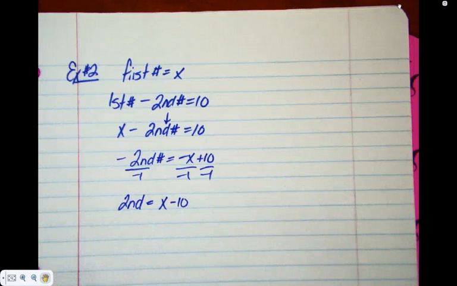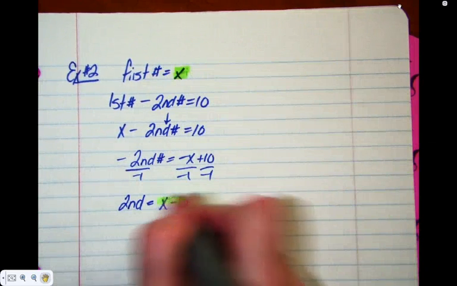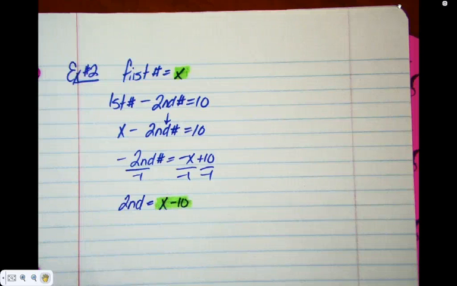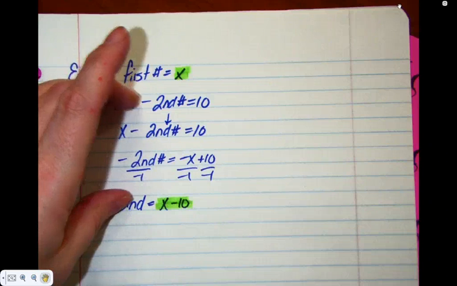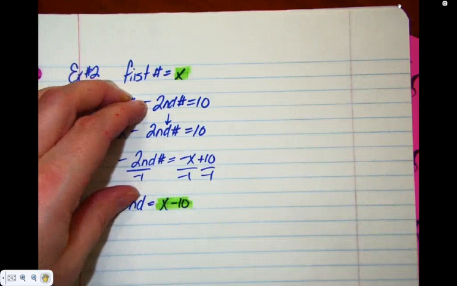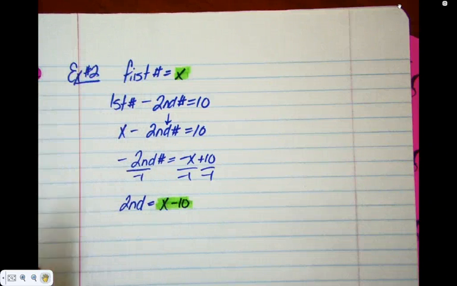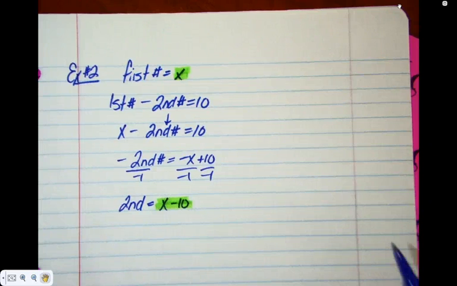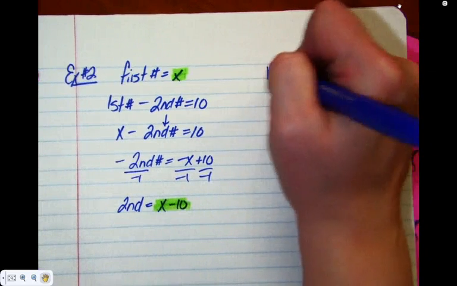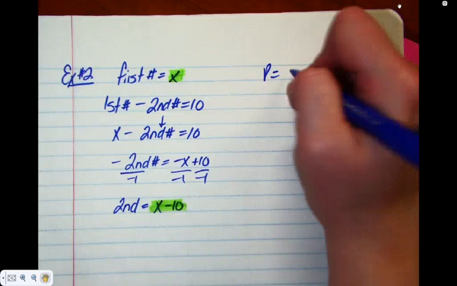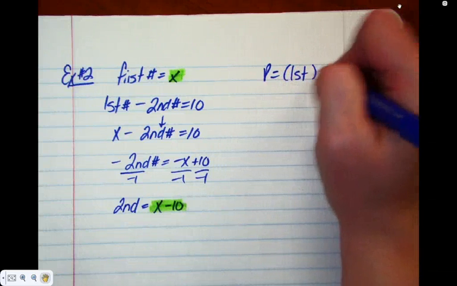If you're visual, sometimes it's helpful to highlight. There's the first number, there's the second number. This, what we did in the middle, was the equivalent of what we did with the perimeter yesterday. We used the perimeter to isolate the length, same idea here. Okay, over here we want a product. Product is still first times the second.